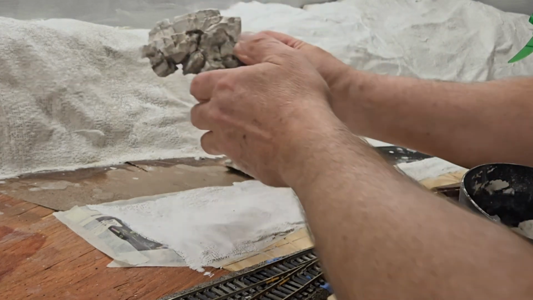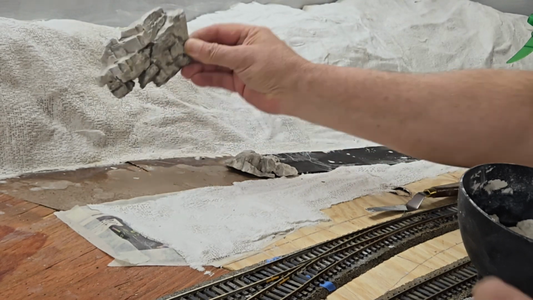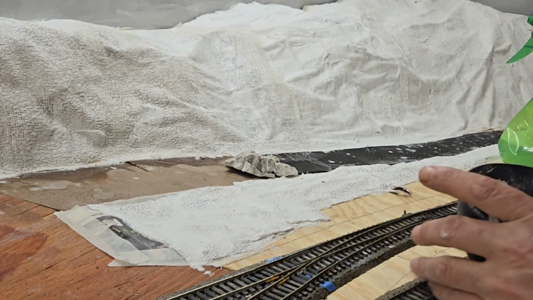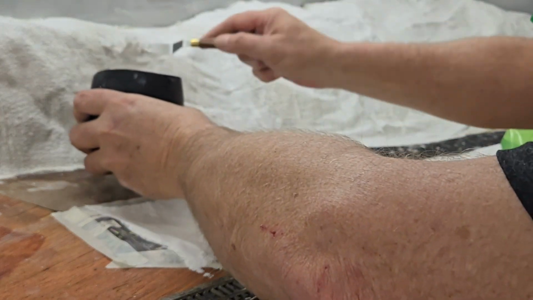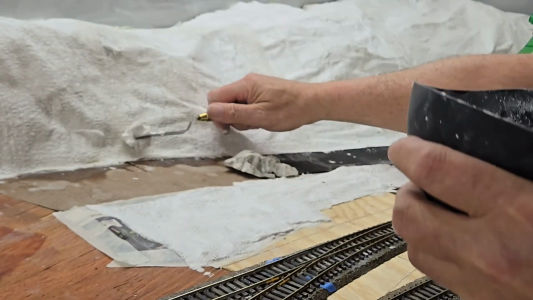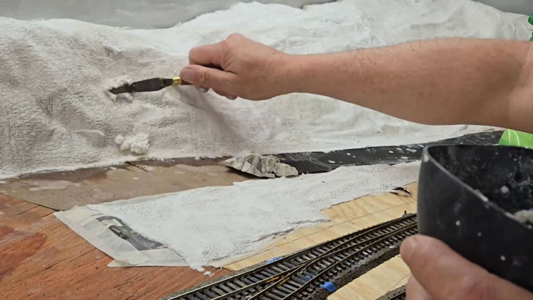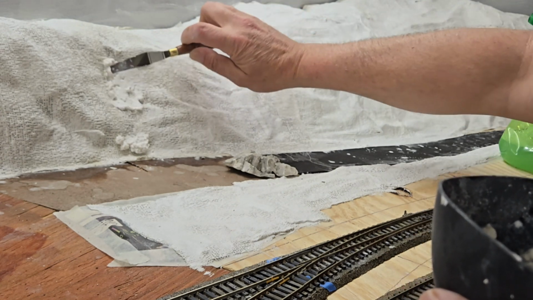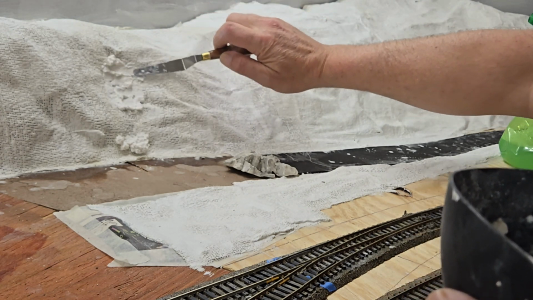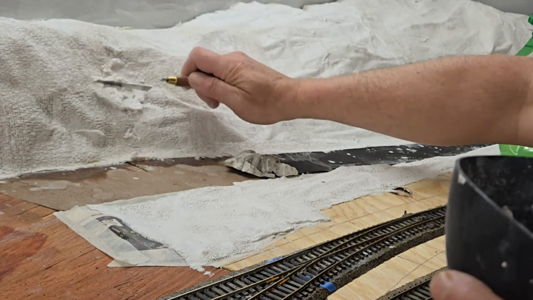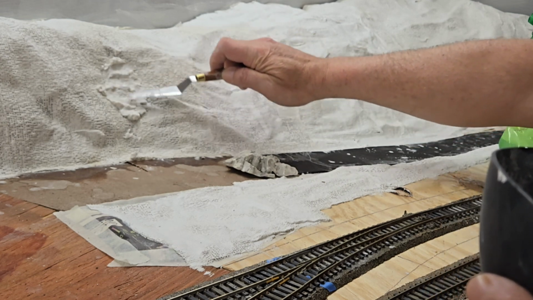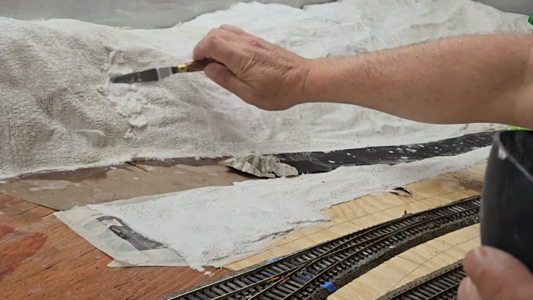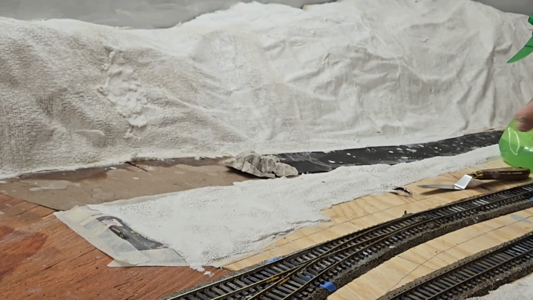Figure out where I want it. It should be about right there. So I'm going to take more sculpt mold. Slop it up on there, not drop it. Get it in there, kind of smooth it out a little bit. I have a different utensil.